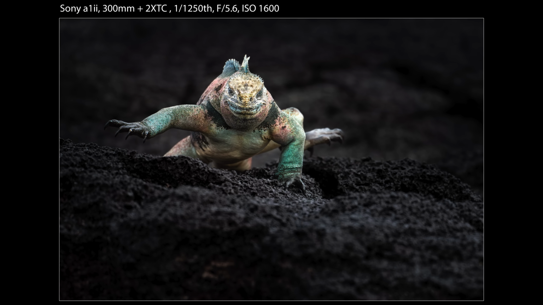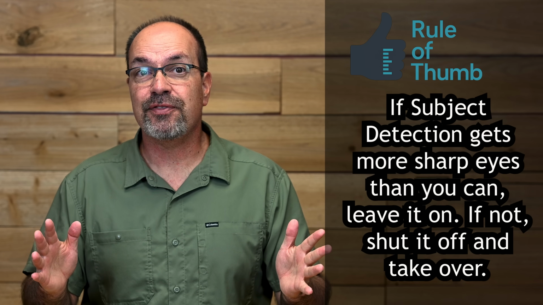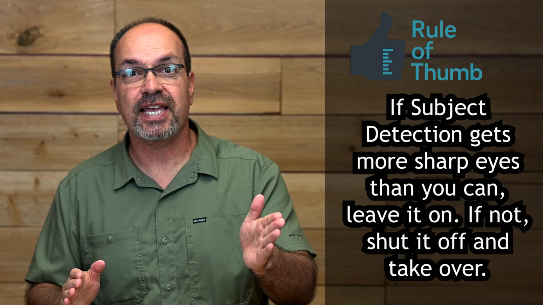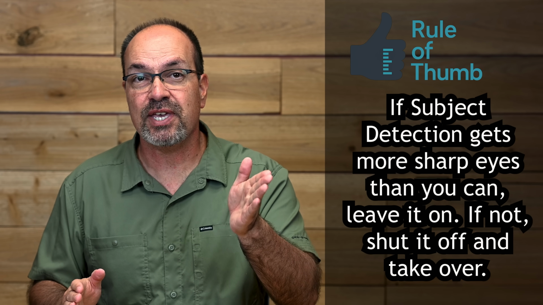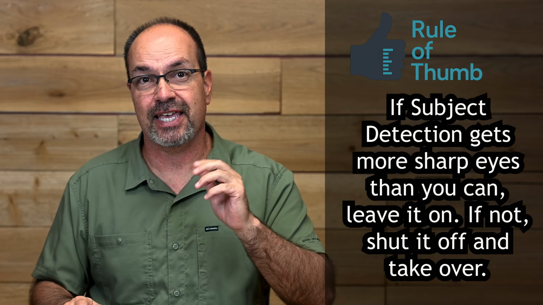The larger the AF area, the more control you give over to the camera. In fact, when subject detection is off, single point AF is my hero for static subjects. For action, I'll use a larger AF area, but I still use the smallest I can manage to keep on the eye. So what about subject detection? My rule of thumb is simple. If subject detection gets you more sharp eyes than you can on your own, leave it on. If not, shut it off and take over.